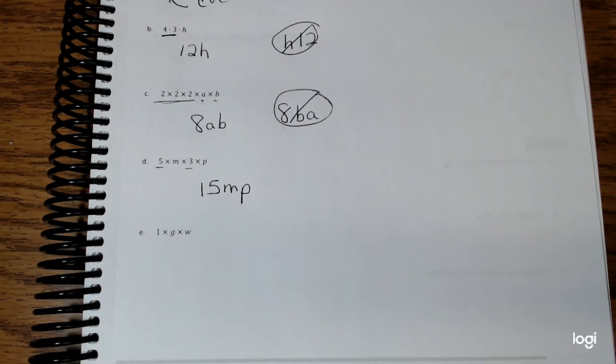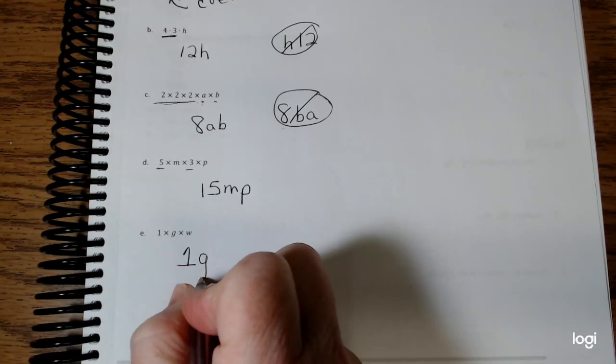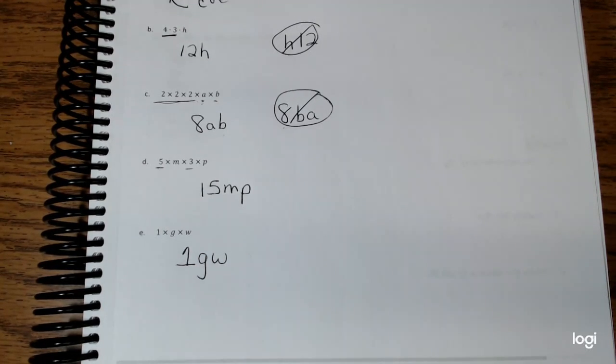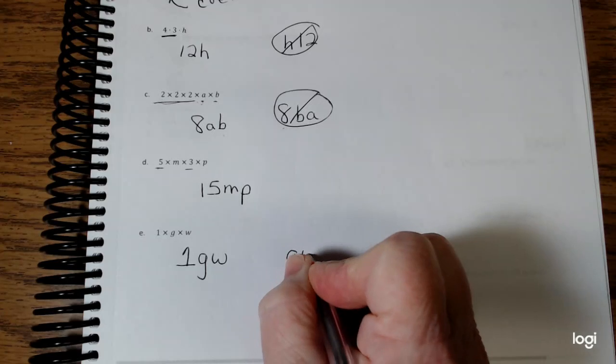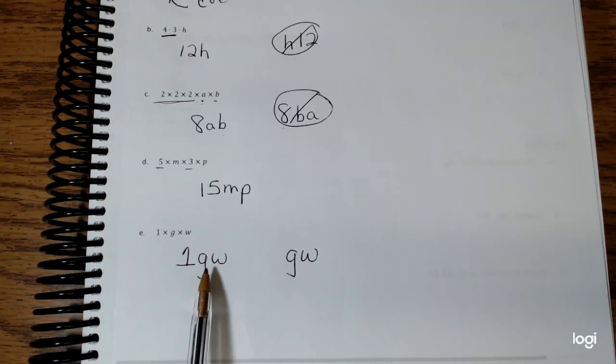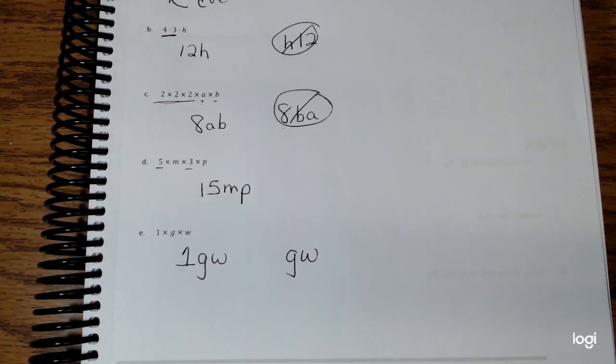Last one. What is the shortest way we could do this? Most of you are probably thinking we could write 1 G W, because G comes before W in ABC order. The other way that you could write this to make it even shorter is just G times W. The reason why is because if I have G times W and I'm taking it times 1, will my answer change when I multiply by the number 1? It will not change, so I don't have to put that 1 there. All right, let's turn over to the next page.